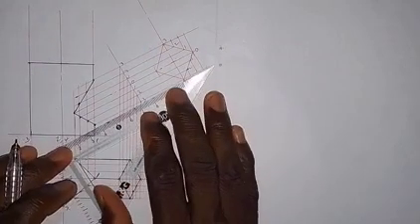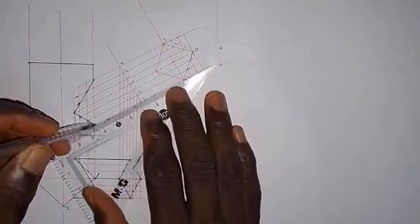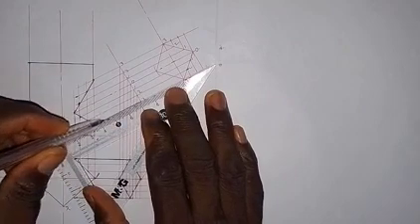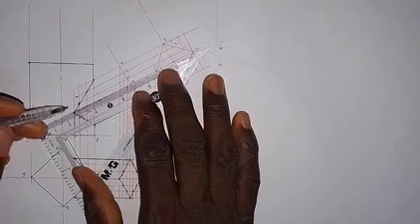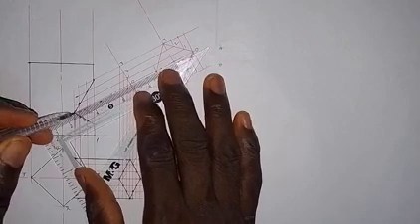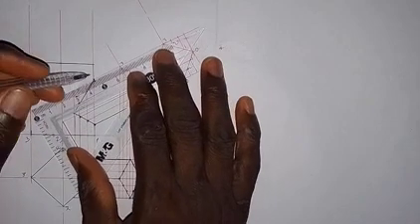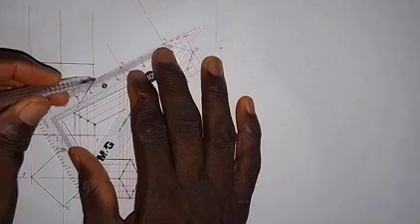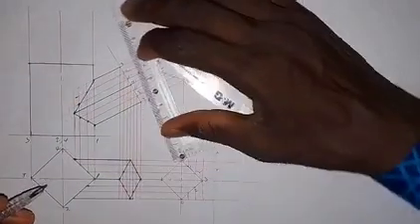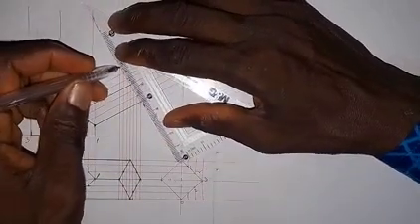And then we are going to make this line a thick line. Okay, so this line at the center will also be a thick line, and then this will also be a thick line. So we have this, and then this will be a thick line.